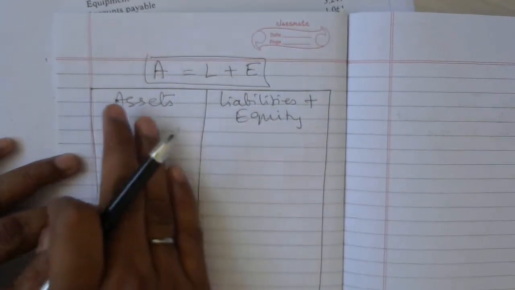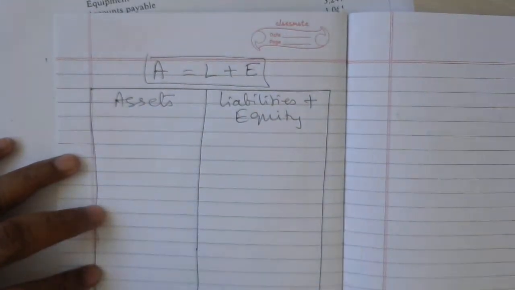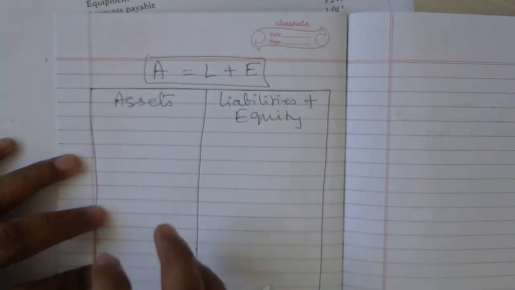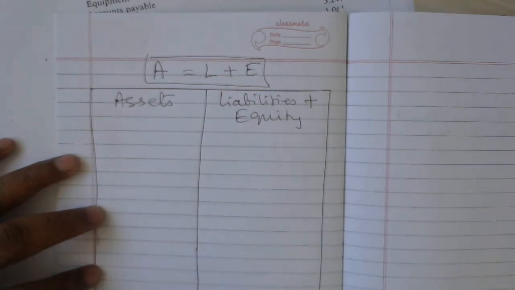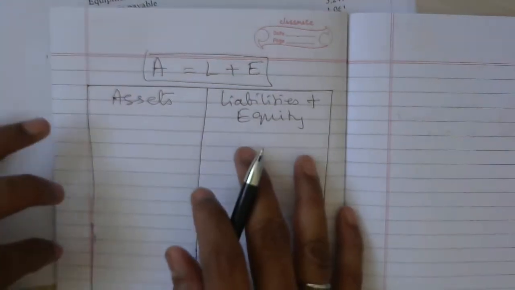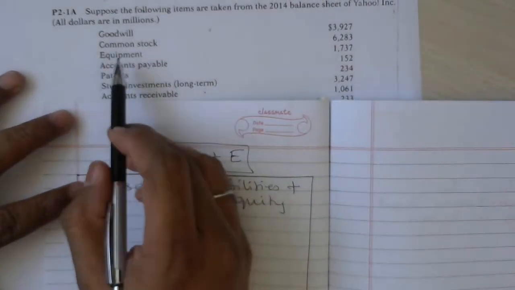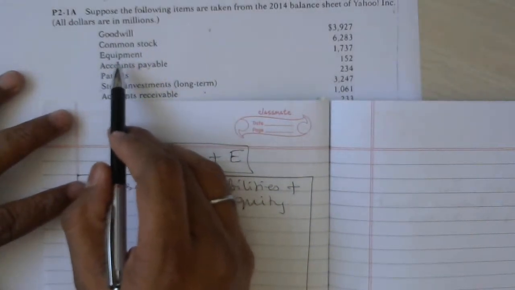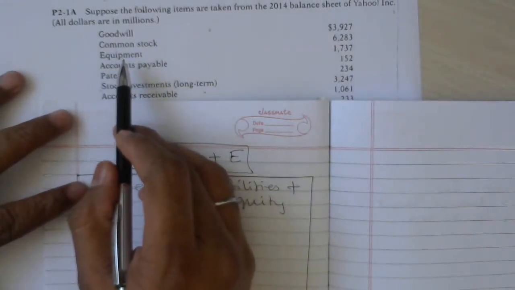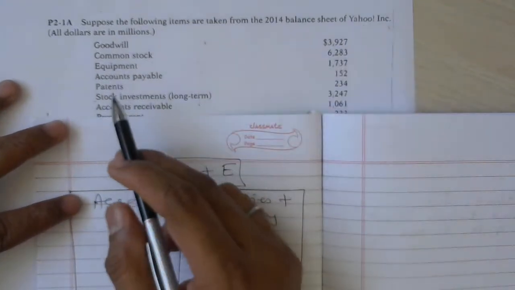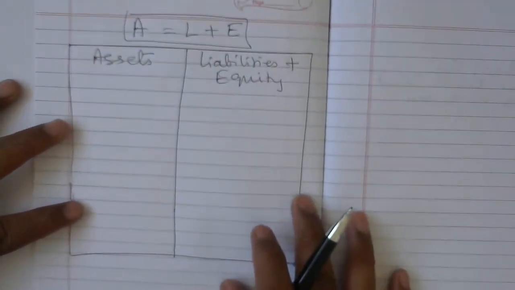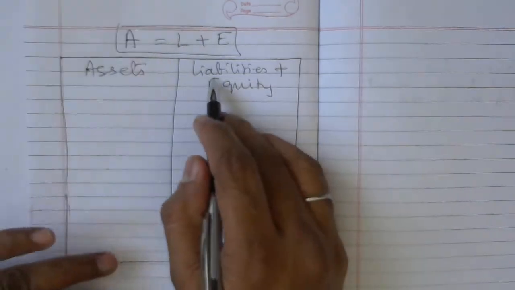Now, what is the meaning of asset? An asset is something that the business owns. The business uses these assets to do their work. For example, if you see in this, equipment is there. Equipment is an asset because by using the equipment, this Yahoo company will do their business.